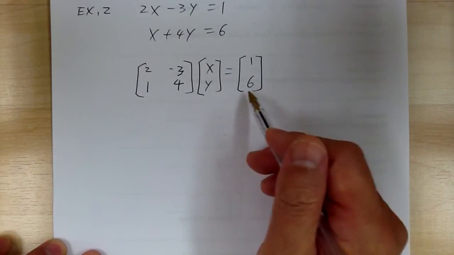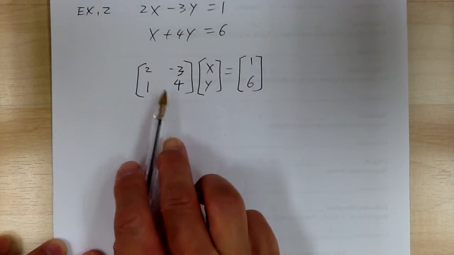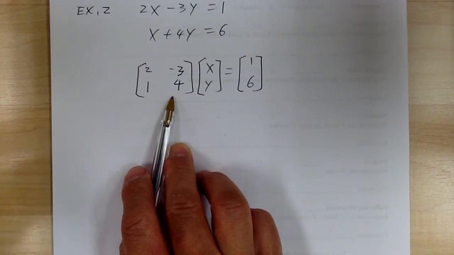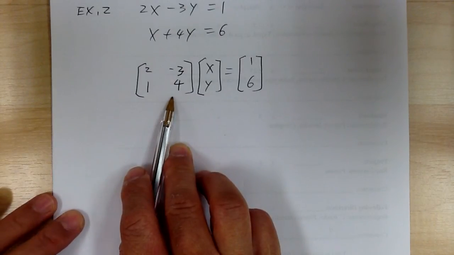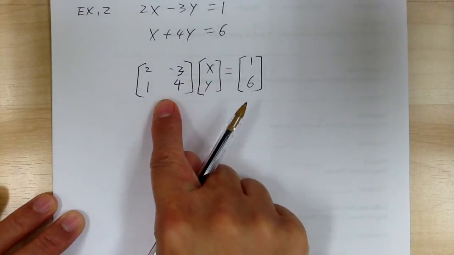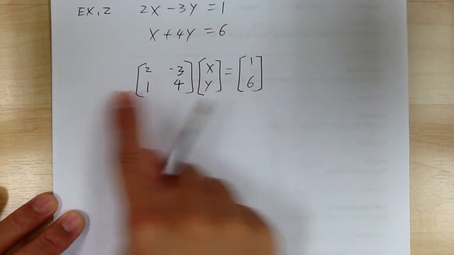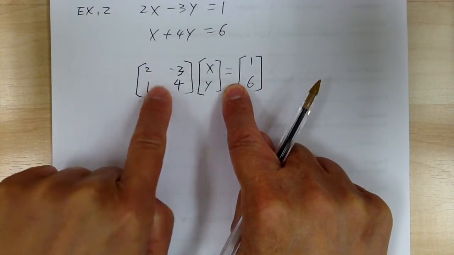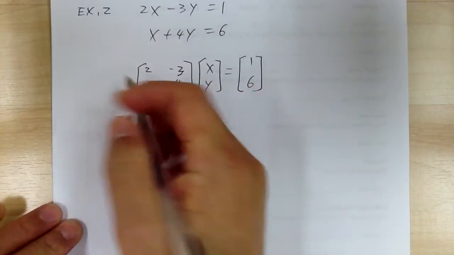Now, to solve this, you need to get rid of that. To get rid of that, you cannot just divide. So you need to multiply by the inverse. To get rid of this, you need to put it in the front or in the back. If you put it in the back, it's not going to cancel. So to get rid of that, you have to put it in the front.